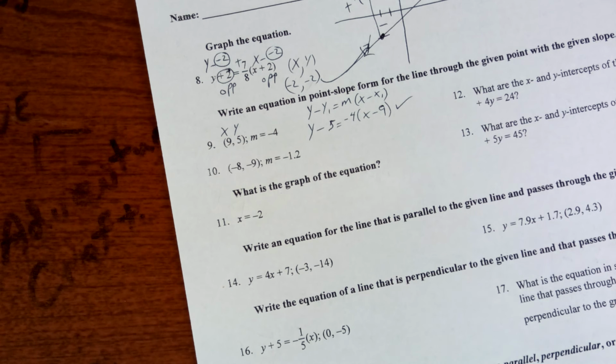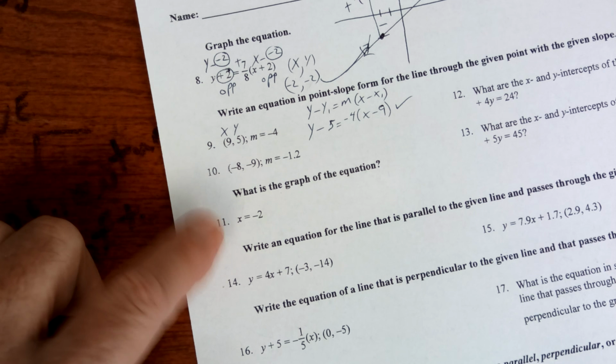And number 10 is the same way. Any questions on 9 and 10? All right, let's keep moving. Number 11, graph this one. This one's a special case.